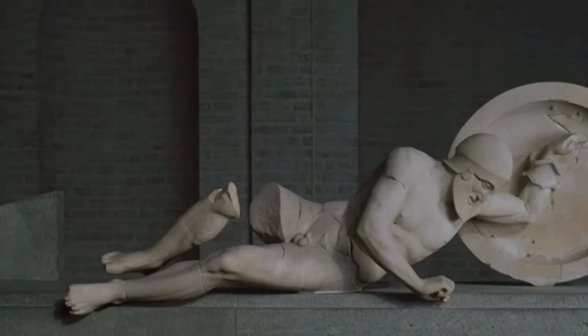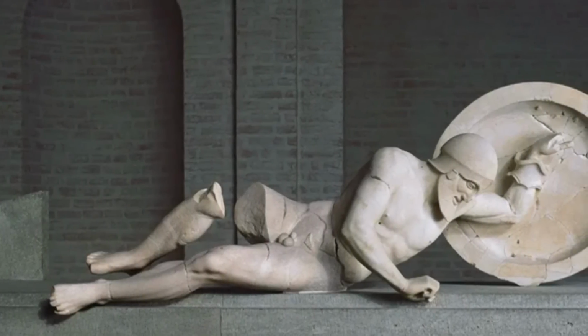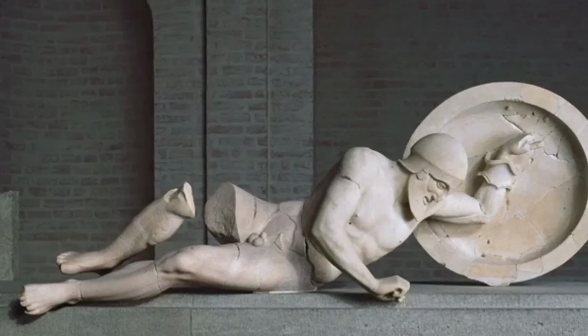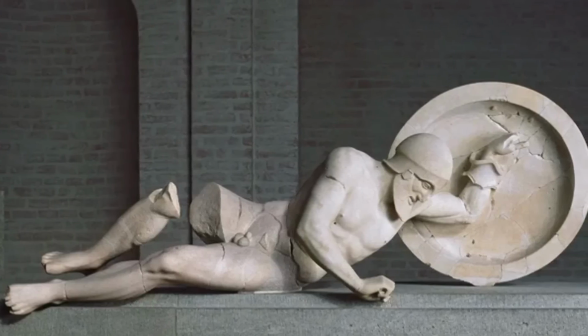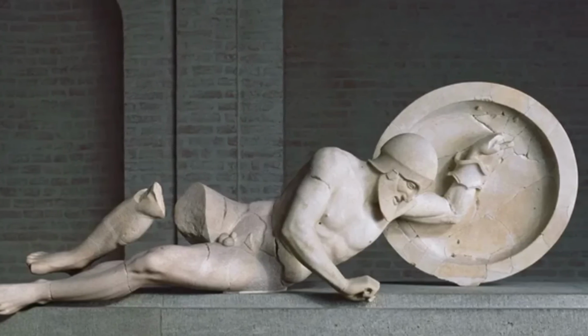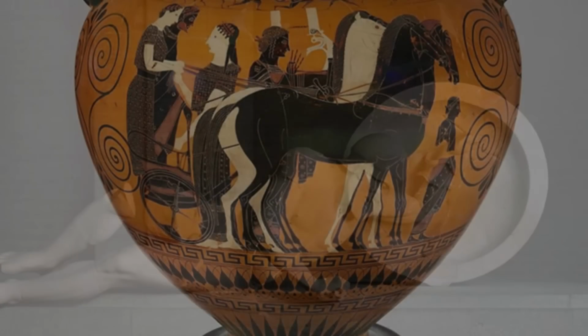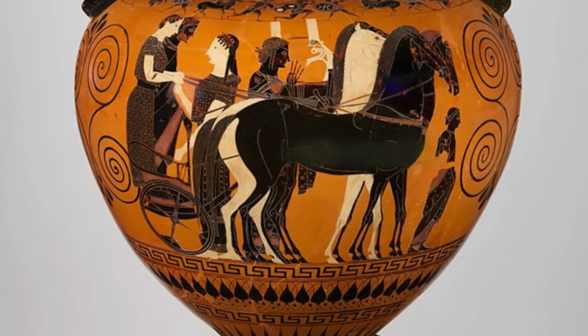The prime symbol of classical or Greco-Roman culture is the concrete body, revealing a concern with the tangible, bounded, external, and immediately present. The primary art form, therefore, was the freestanding statue of the human body. Sculpture defined classical culture more than any other art form.